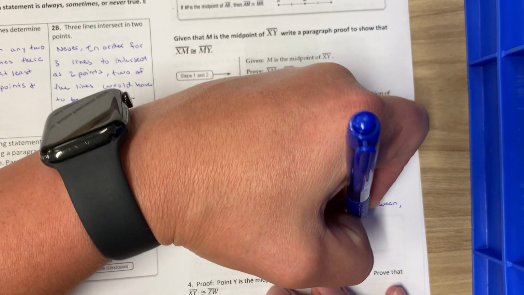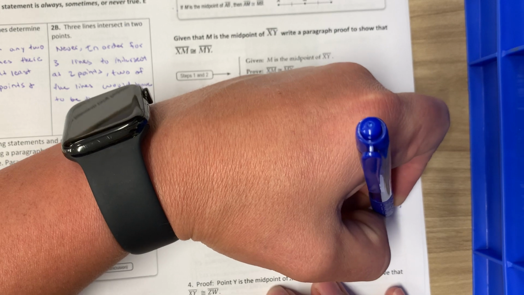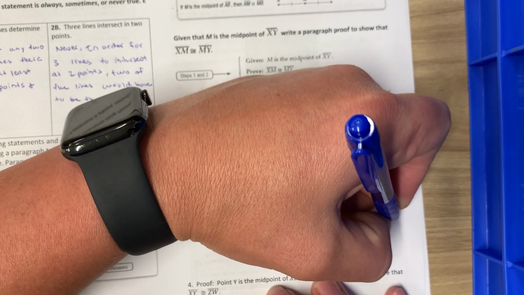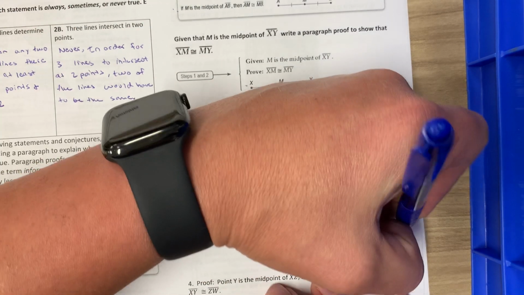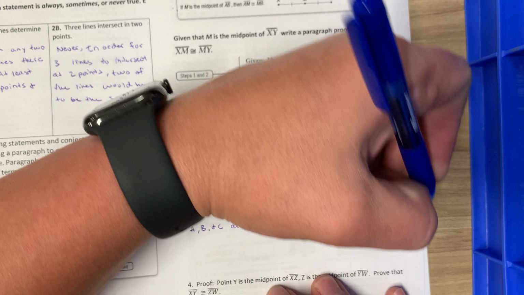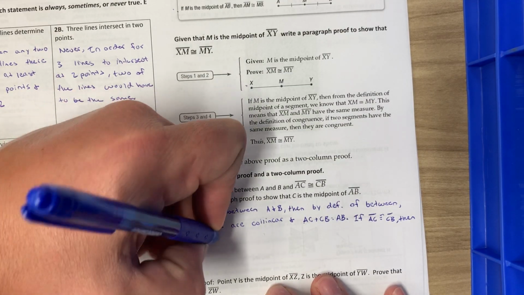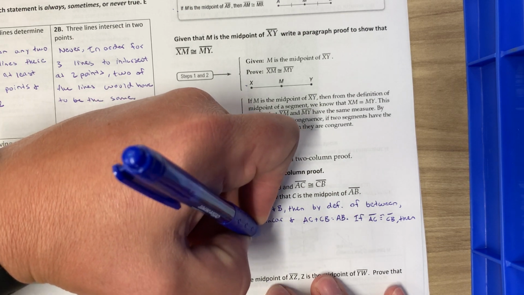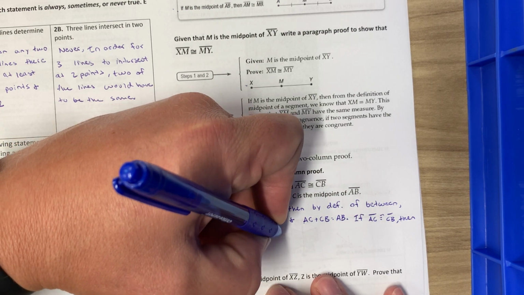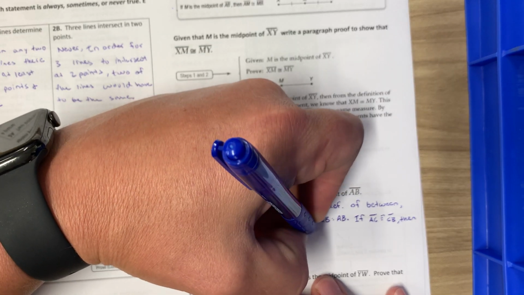So if segment AC is congruent to segment CB, we're trying to use that because again we're trying to use the midpoint. So then, by definition of congruency, they have the same measure.